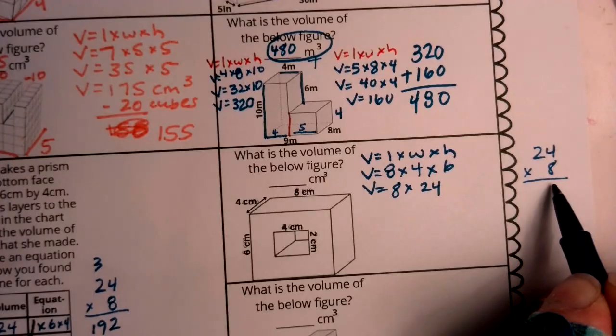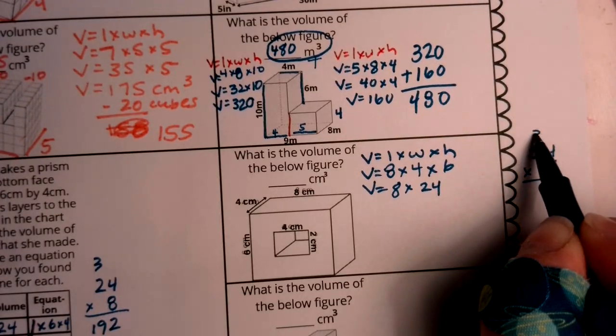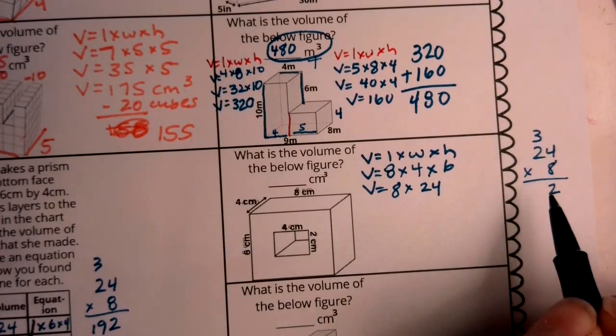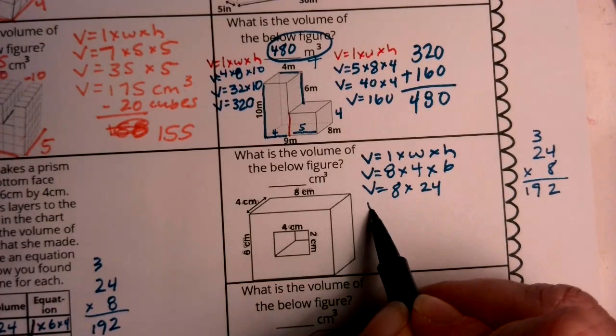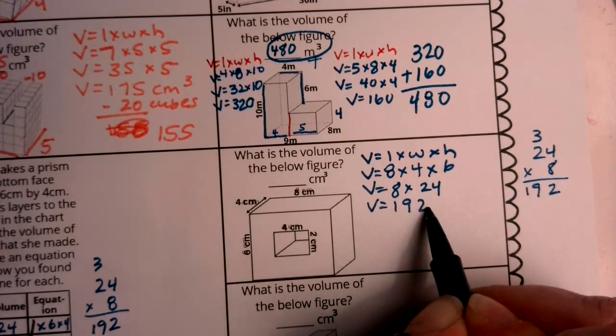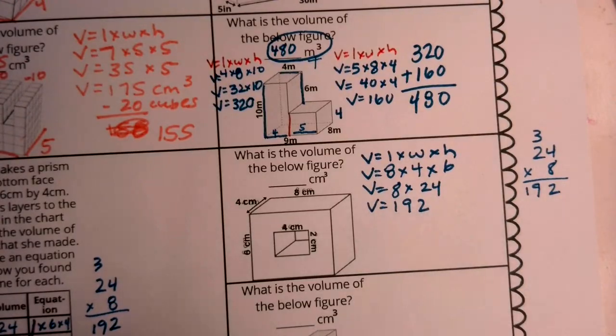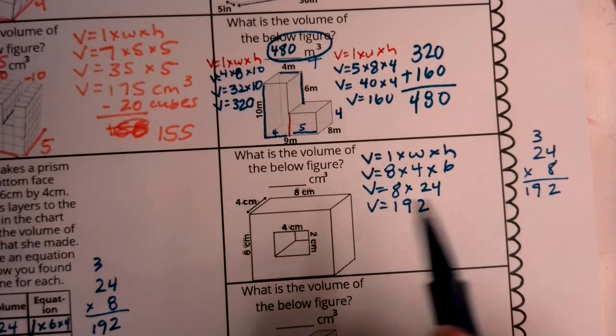4 times 8 is 32. Here is my 2, carry my 3. 8 times 2 is 16, 17, 18, 19. So I'm looking at a volume of 192 cubic centimeters if this were continuous, but it's not.